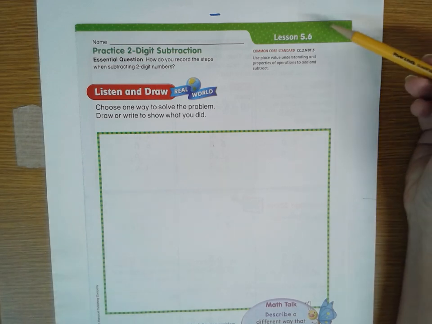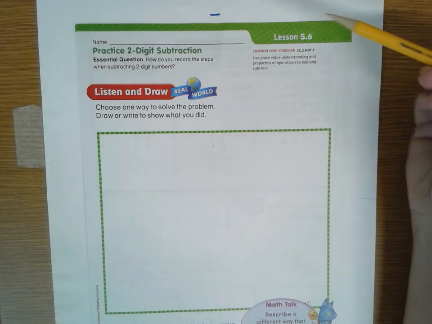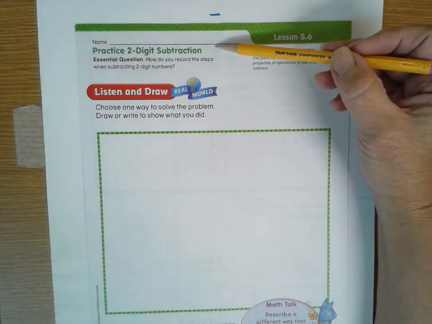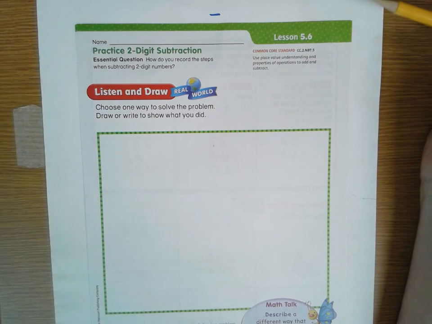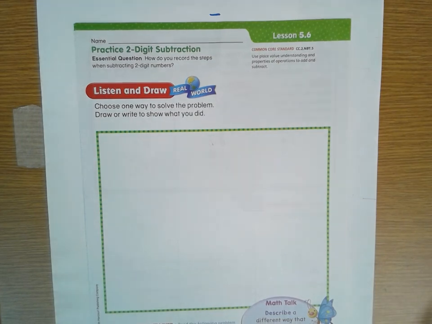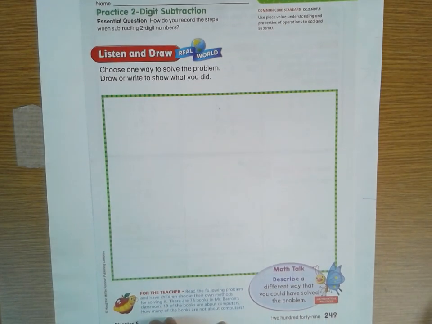Today's lesson is 5.6. We are practicing two-digit subtraction. The essential question is, how do you record the steps when subtracting two-digit numbers? We're on page 249. Our problem says there are 74 books in Mr. Barron's classroom. 19 of the books are about computers. How many of the books are not about computers?